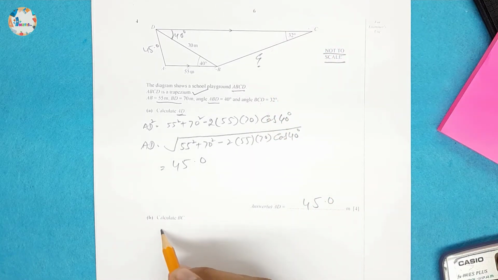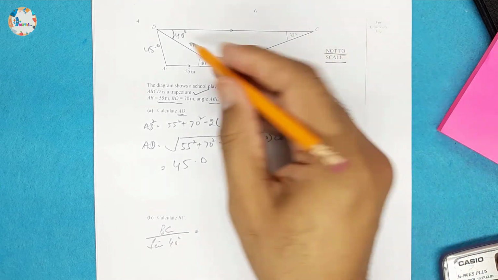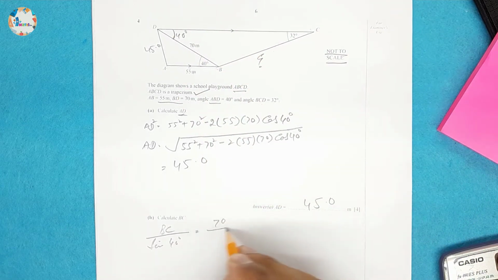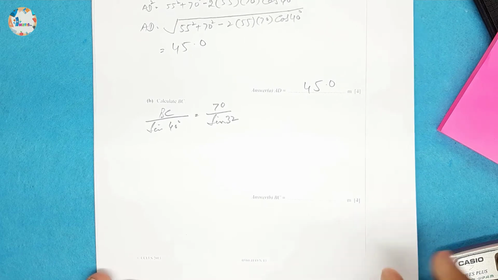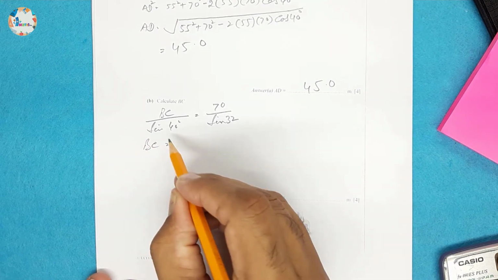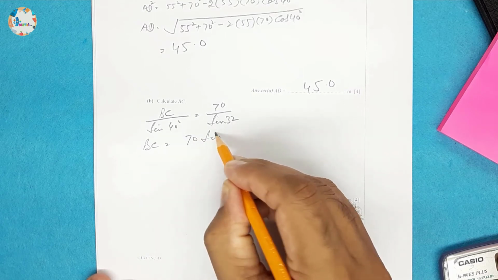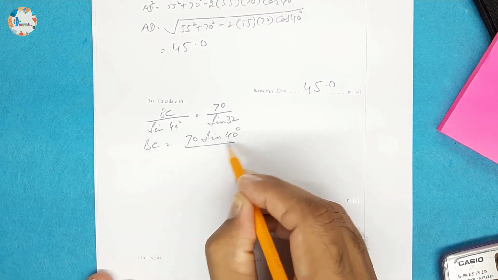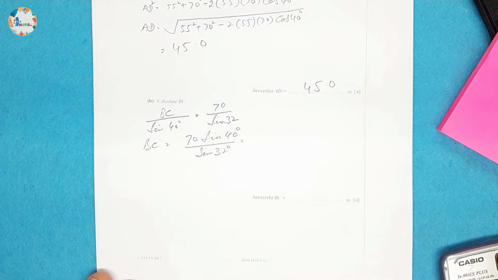BC divided by sine of 40 degrees will be equal to 70 divided by sine of 32, and this one we can write: BC is equal to, we will shift this and it will go as numerator, sine of 40 degrees divided by sine of 32 degrees.